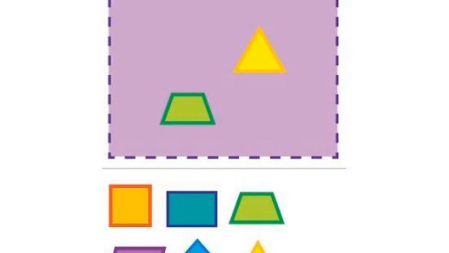Hopefully, you realize that the triangle and the trapezoid are not parallelograms. Parallelograms must have two pairs of parallel lines or sides.